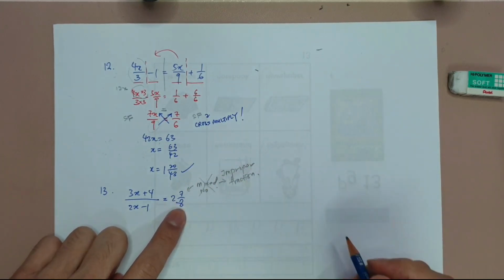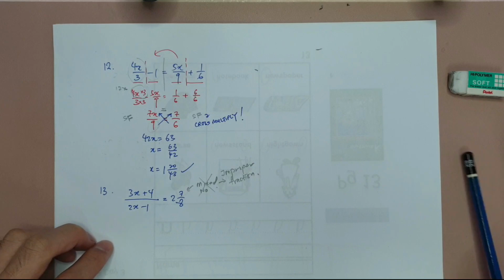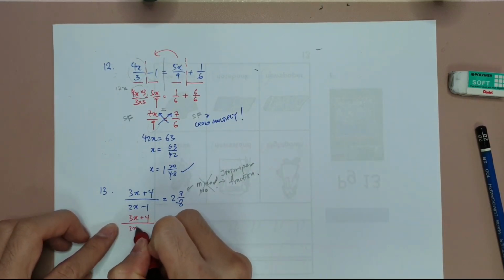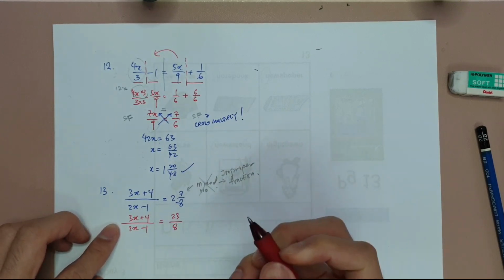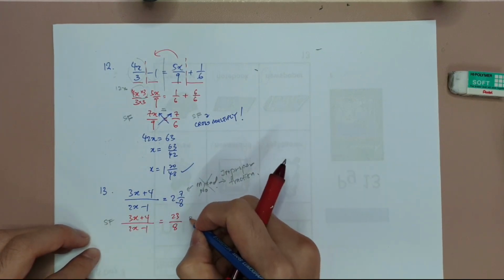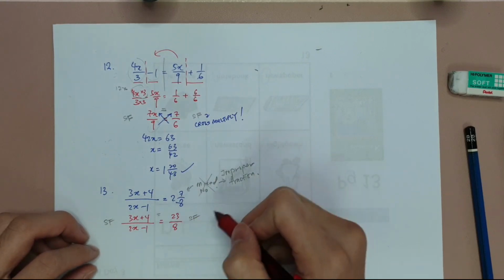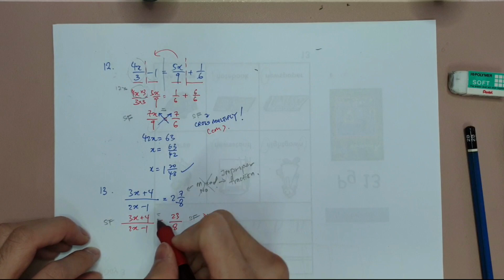Okay, so change it. 8 times 2, 16. So 16 plus 7, you get 23. So I'm going to rewrite. So 3x plus 4 over 2x minus 1 equals to 23 over 8. See this? Both sides single already. See or not? Both sides single already. So what you do? You will cross multiply. So I say again, you will CM. CM means cross multiply.